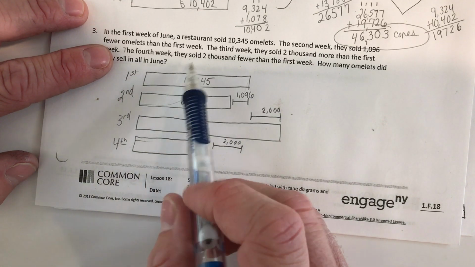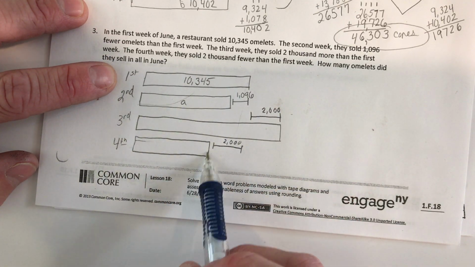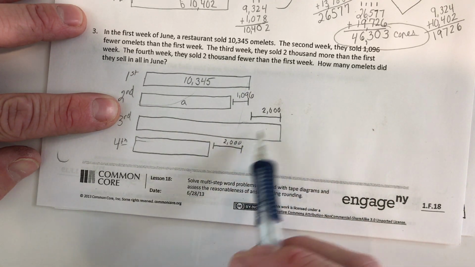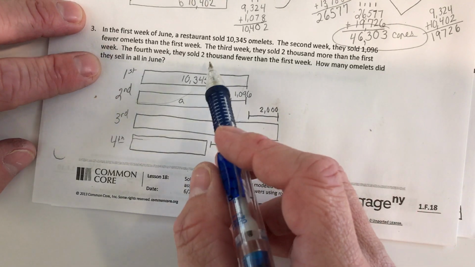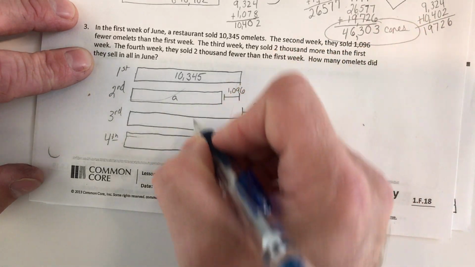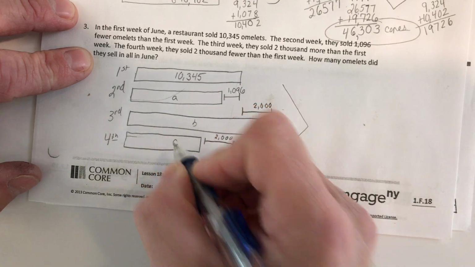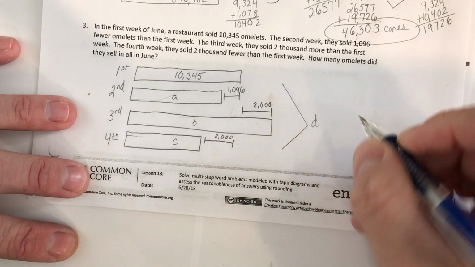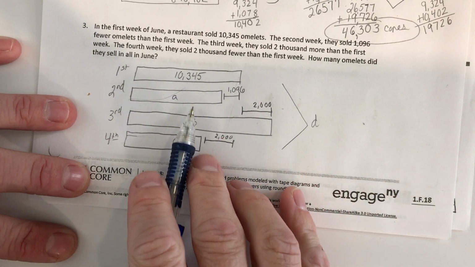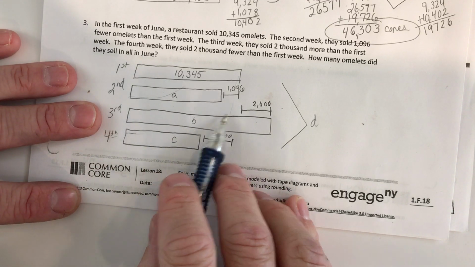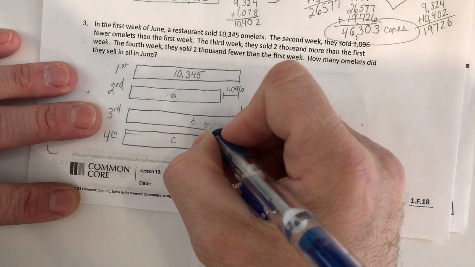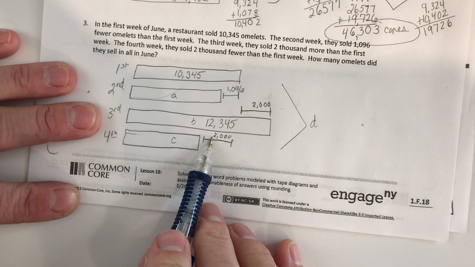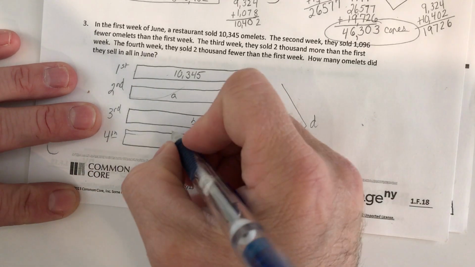All right. So the fourth week, they sold 2,000 fewer than the first. The third week, they sold 2,000 more. So notice where I'm going more, and then I'm going fewer here. And then, of course, they want to know how many omelets did they sell in June. So this is step A, step B, and step C. Now I'm going to do step B. Sorry, D's over here, my variable. Let's do this one, because this is going to be just add a 2 into that place value, giving me 12,345.